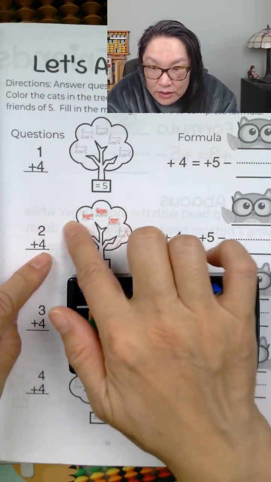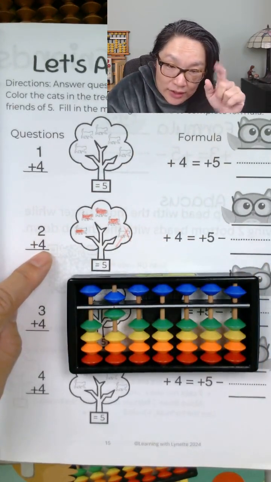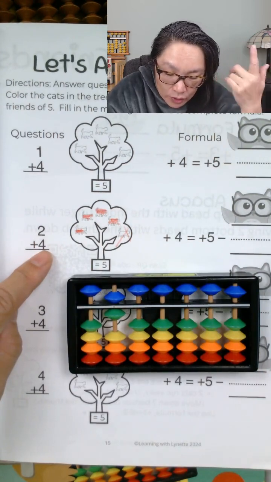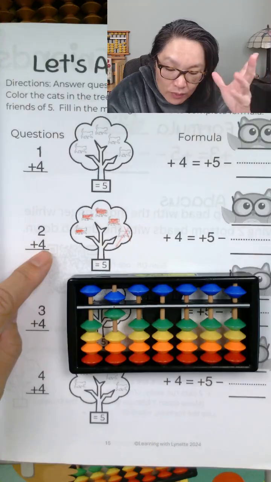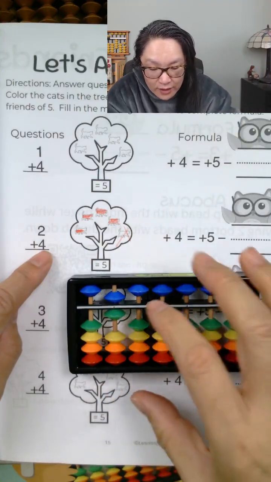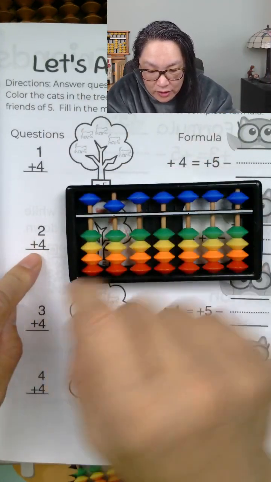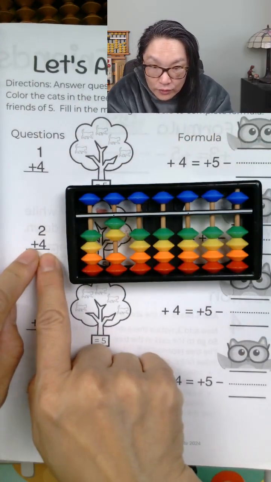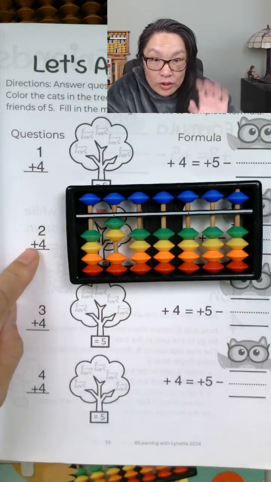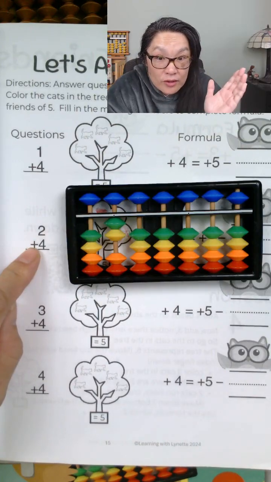So what is the deal with the cats in the tree? Well, the cats in the tree is a little story I created because the kids were having problems understanding why we move the 5. So just as this question here, let's do it again. We do 2, and then what we're going to do is, oh, thank you so much for the corn.